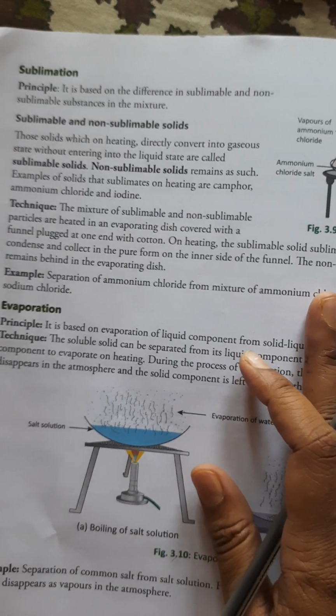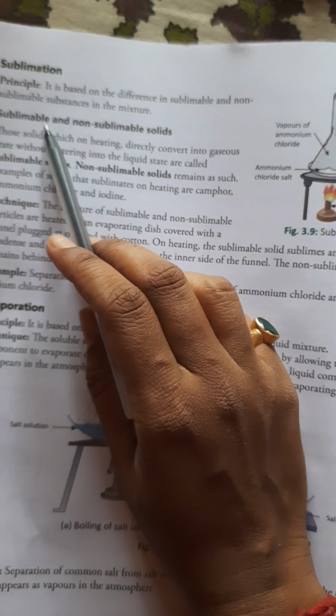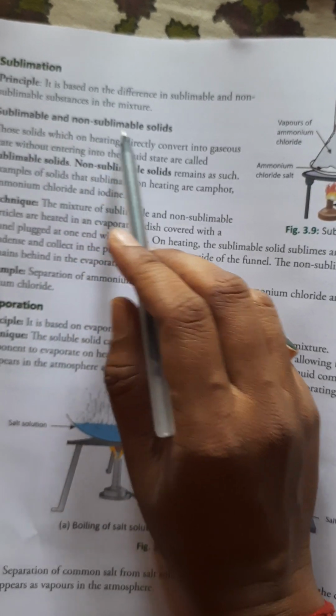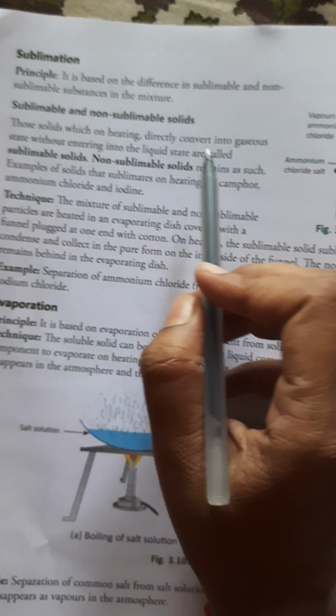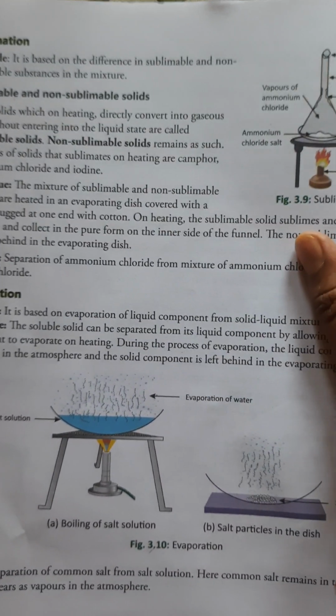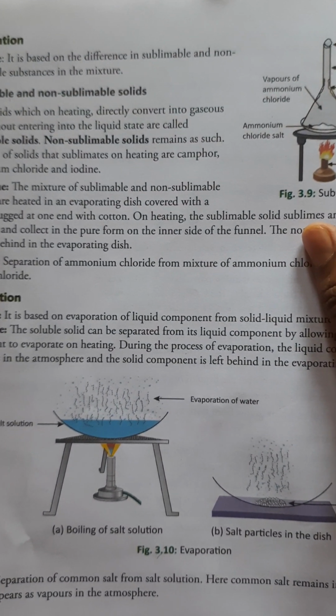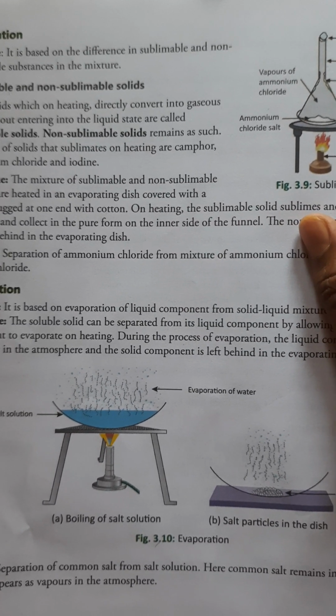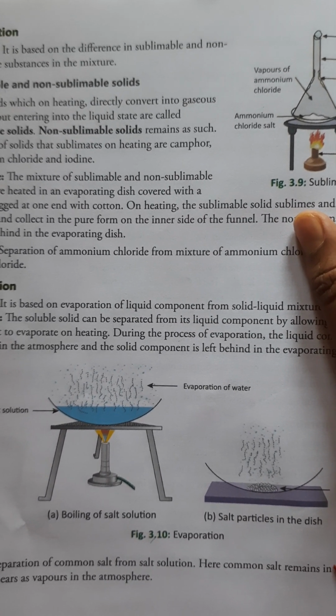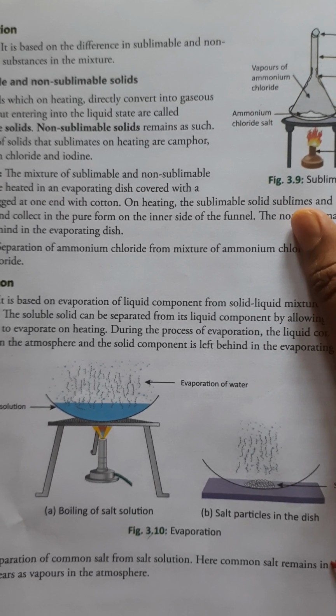There are two types of compounds: sublimable compounds and non-sublimable compounds or solids. Sublimable solids are those solids which on heating directly convert into the gaseous state without entering the liquid state.